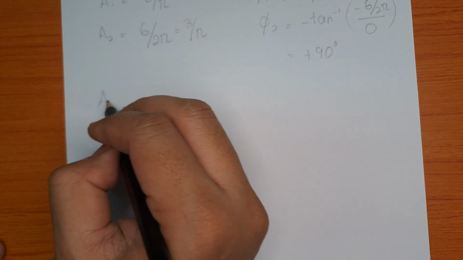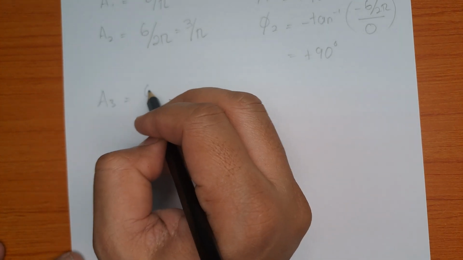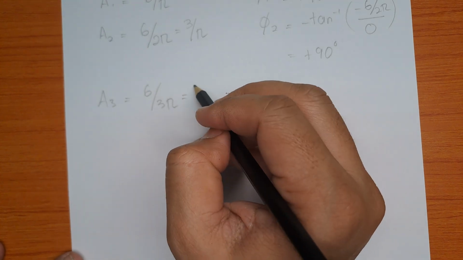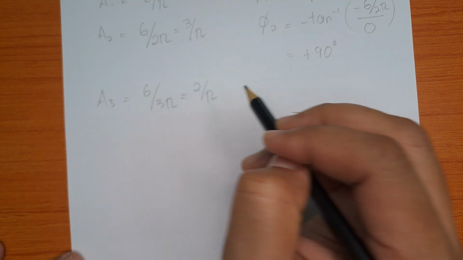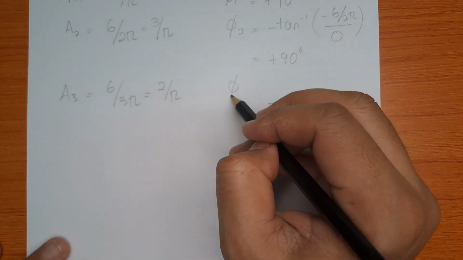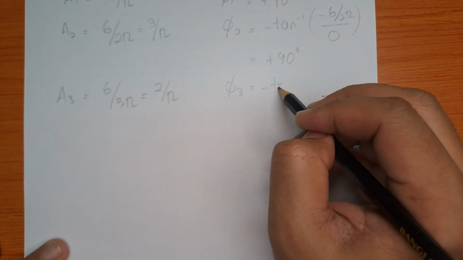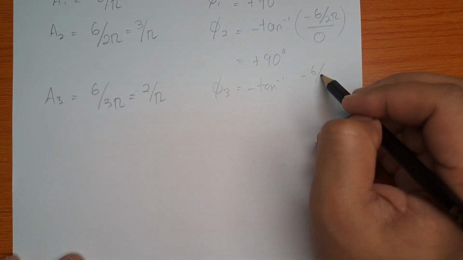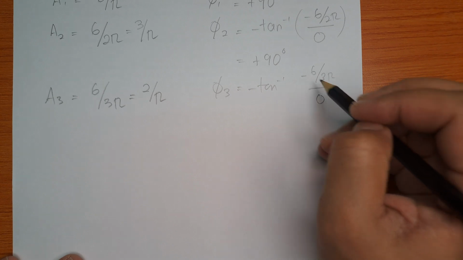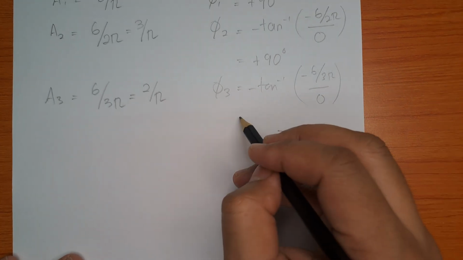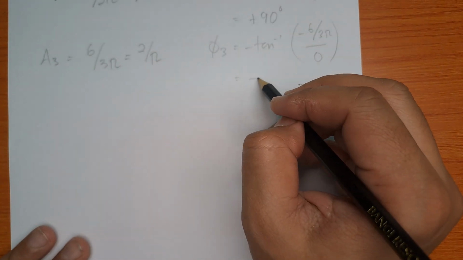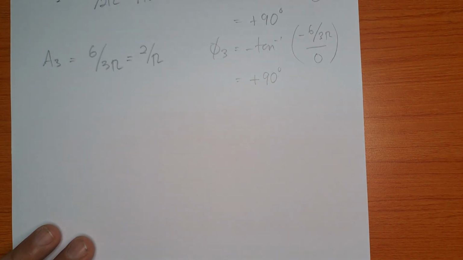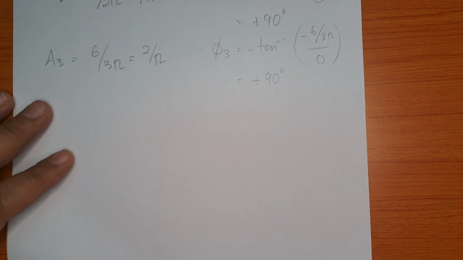And same thing for A3, 6 over 3 pi, you get 2 over pi, and negative 6 over 3 pi divided by 0, you get plus 90. Alright, so now you have these three values.